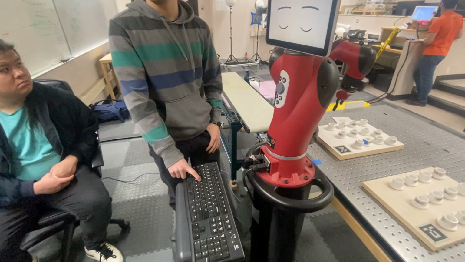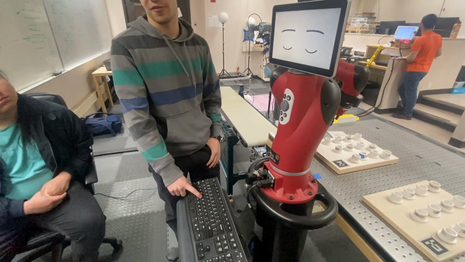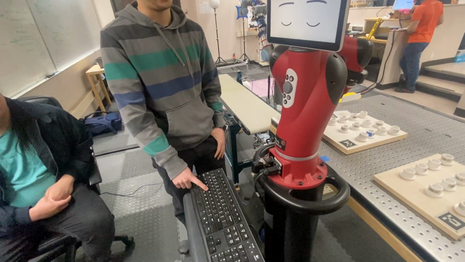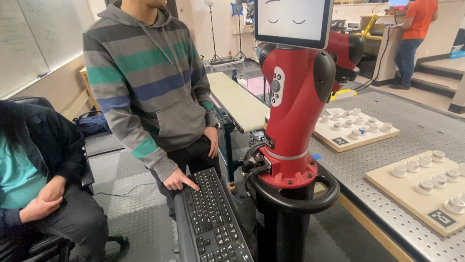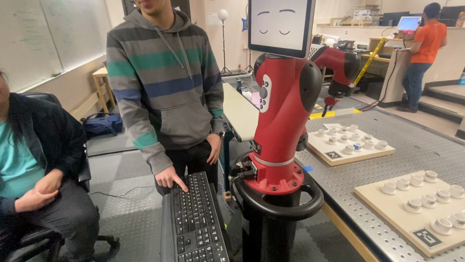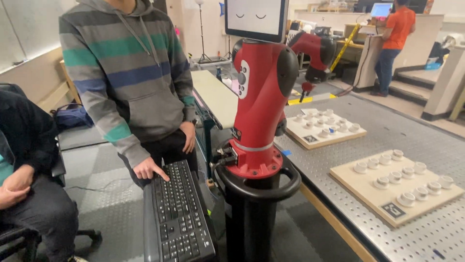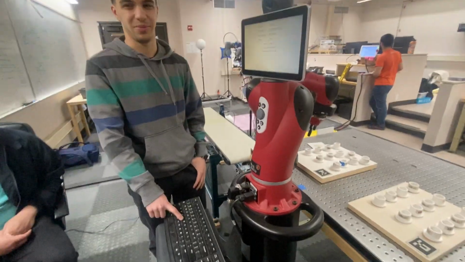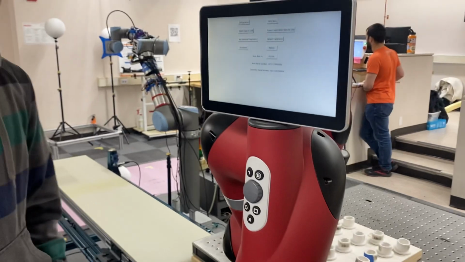But yeah, Intera mode is just better for simple scripts that you can put together. Pick and place stuff that people would actually use in the industry. But if you want to do research with it, do novel things with it, you're gonna want to have it in this other mode for us. So yay, the menu came up.